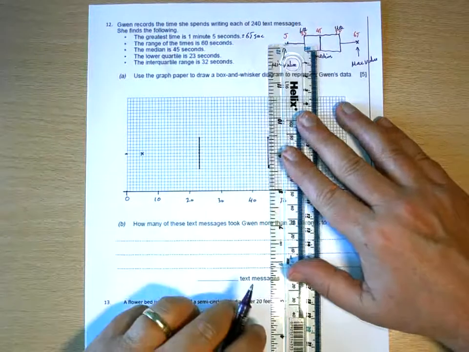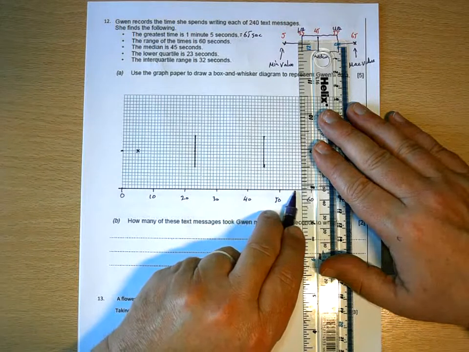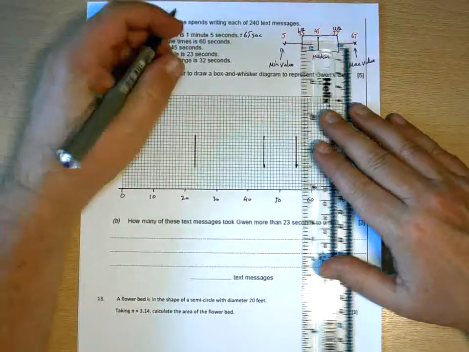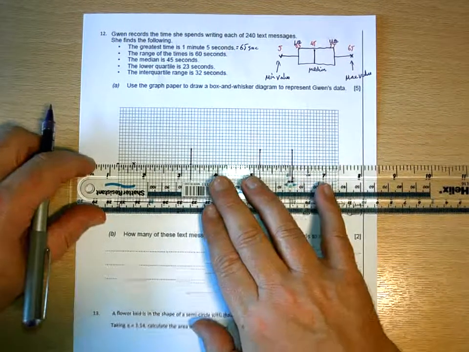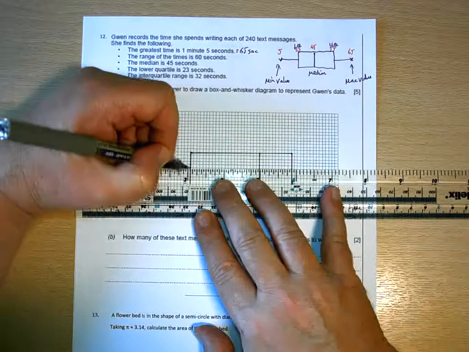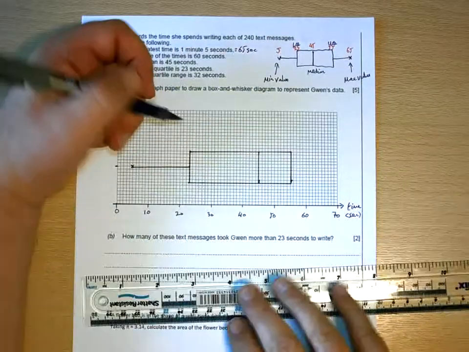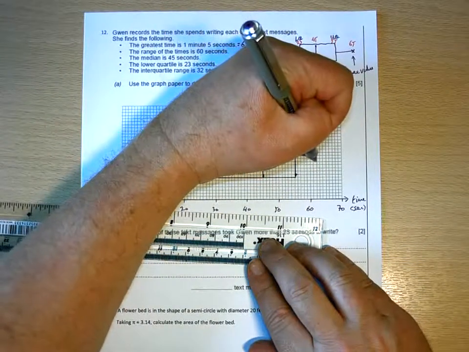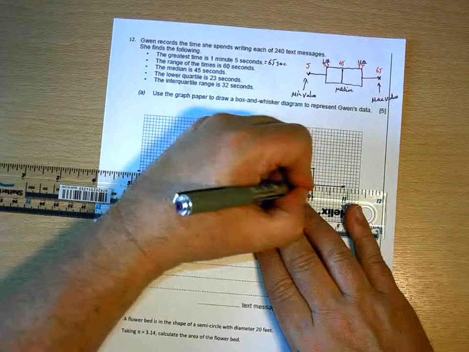Then I've got my upper quartile at 55. 1, 2, 3, 4, 5, which is there. And then my maximum value. I'll just draw the box first. At 65, which is 1, 2, 3, 4, 5, there. So that's it. That's your box and whisker plot.